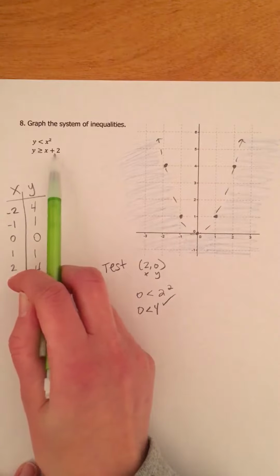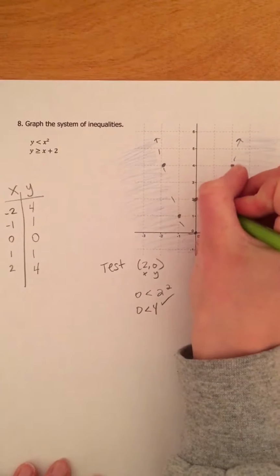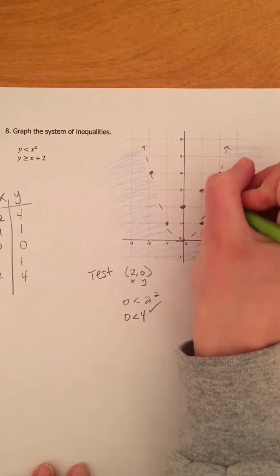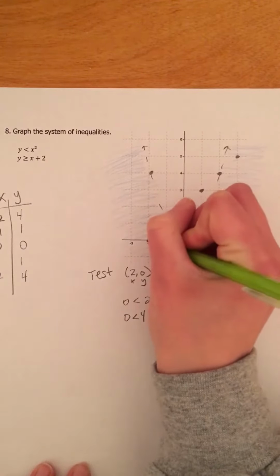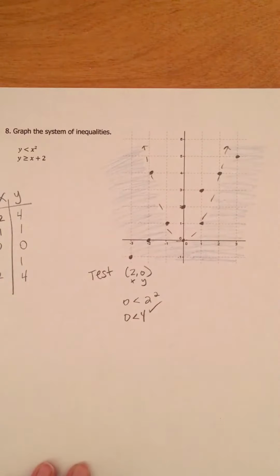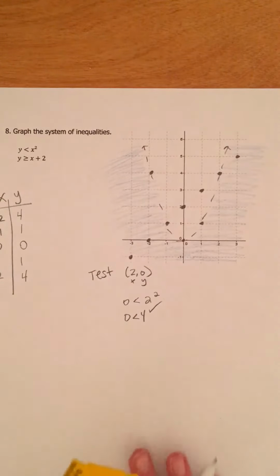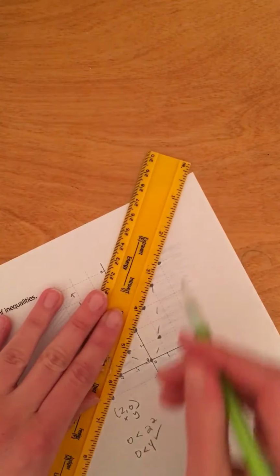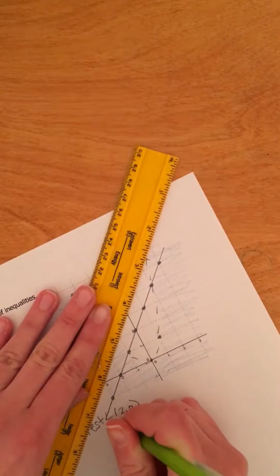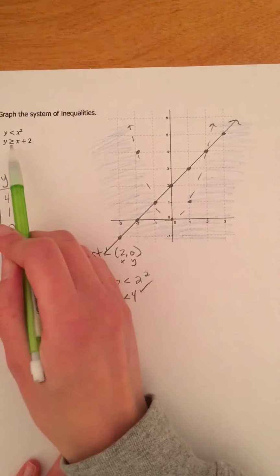Alright, so the next one is a line. I have a starting value at 2. My slope is the number in front of x, which is a 1. So my starting value is 2. Slope is a +1. I'm going to go up 1 to the right 1. Down 1 to the left 1. Down 1 to the left 1. Now I'm going to connect that with a straight line because this is an equal to right here. Sorry, not necessarily a straight line. It's going to be a straight line, but it's going to be a solid line is what I meant. Solid line. We're still going to put arrows on the end of it. Straight line is just because it's a line, but solid line because it's an equal to.